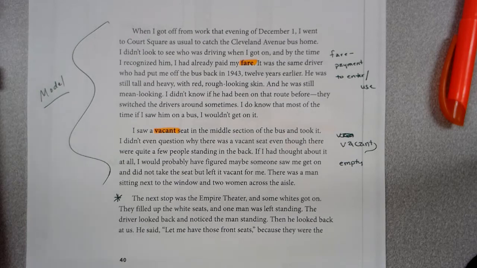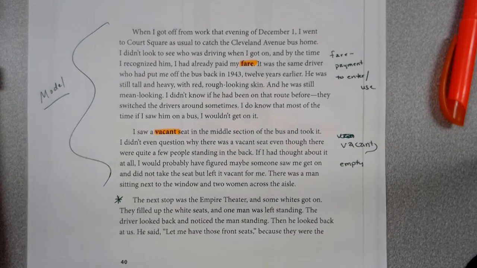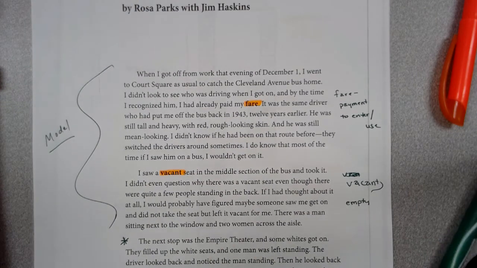All right, so what we're going to do is go through the first two paragraphs together, and then we'll just walk through it. Okay, so we're looking for details that basically could not be left out of this story. Very important details.